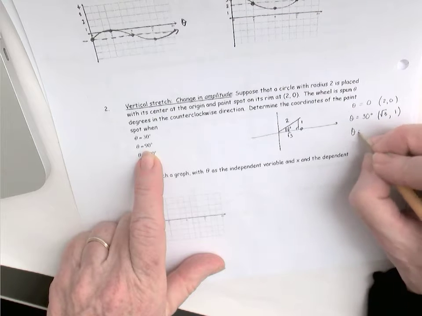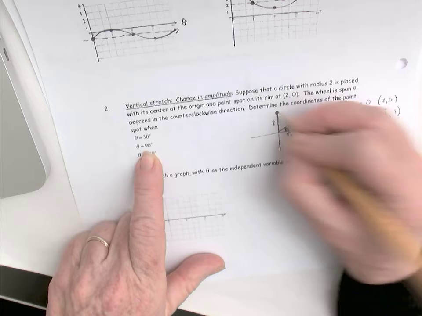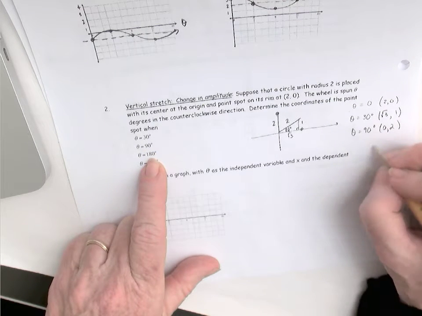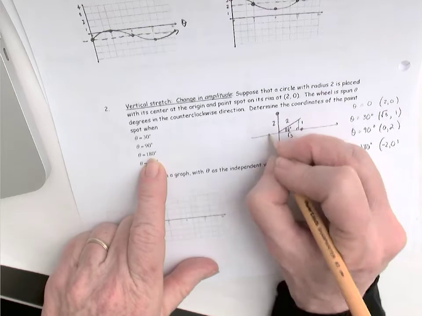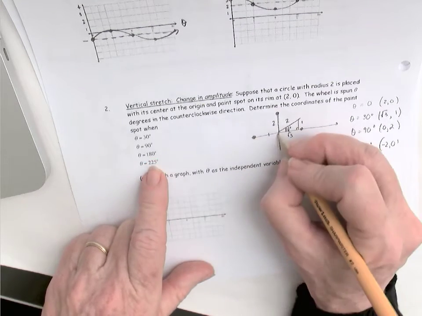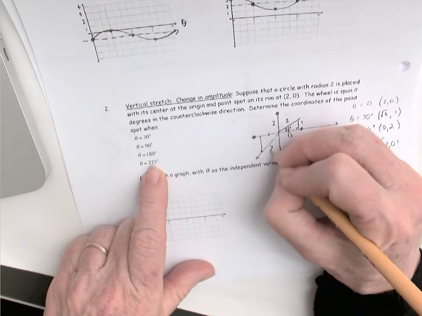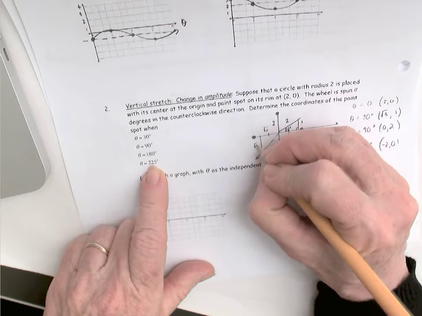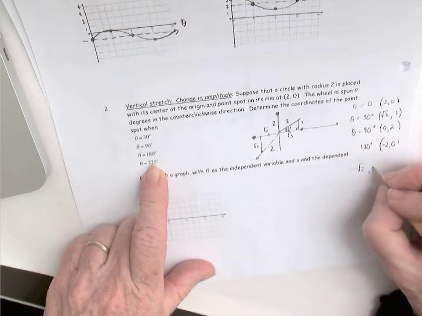When theta is 90 degrees, we're still 2 units from the origin, so that's going to be 0, 2. And at 180 degrees, our coordinates are going to be -2, 0, right? Because we're 2 units over here. And at 225, it's a little bit harder, but we know our hypotenuse is still 2. So if we divide by square root of 2, our coordinates are going to be negative square root of 2 and negative square root of 2.